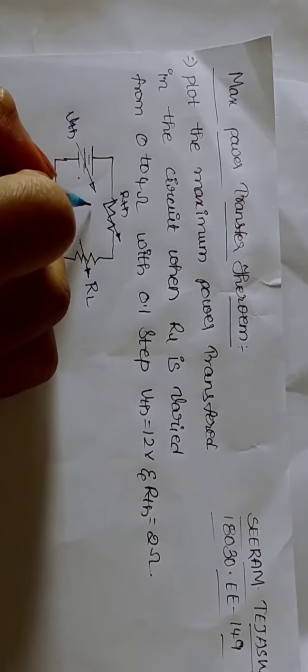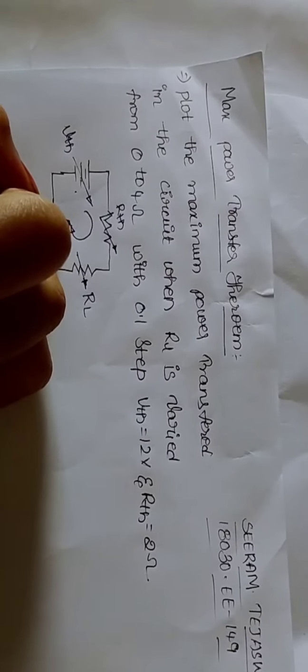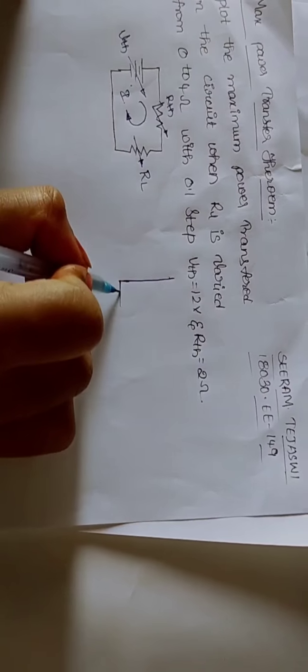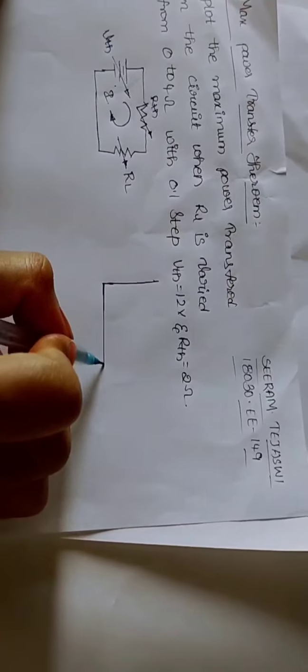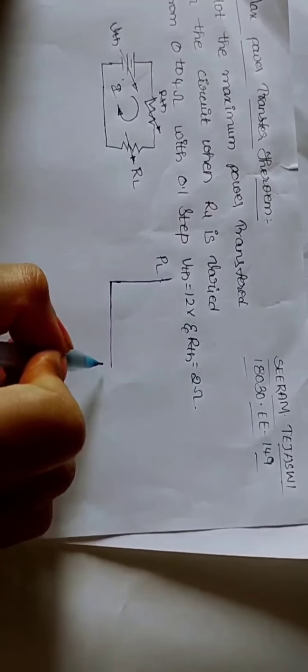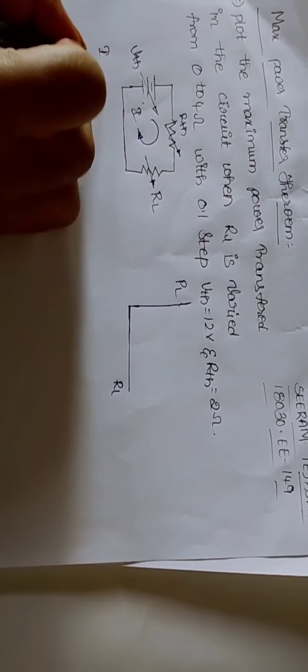These both are varying, and this is the current I. We have to plot the graph between PL and RL, meaning load resistance and load power. First, we have to find I and then P.